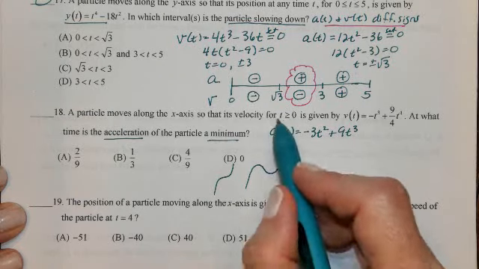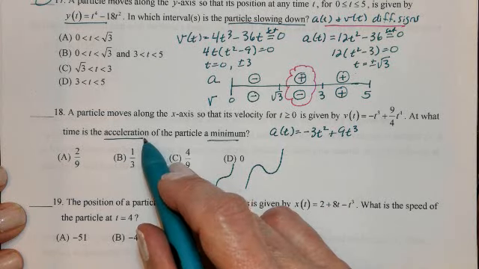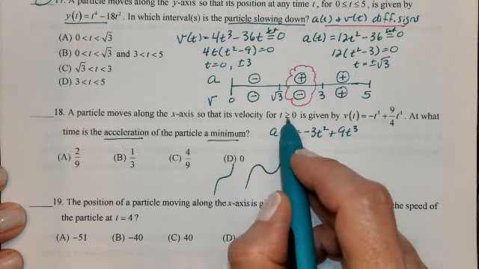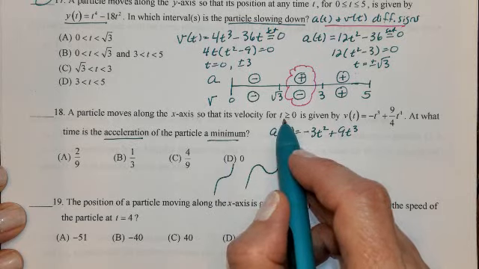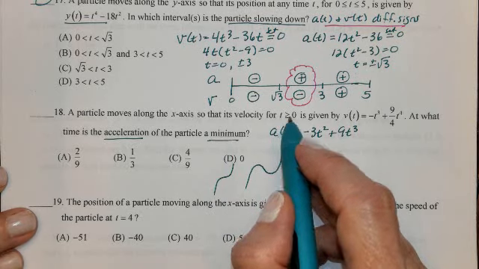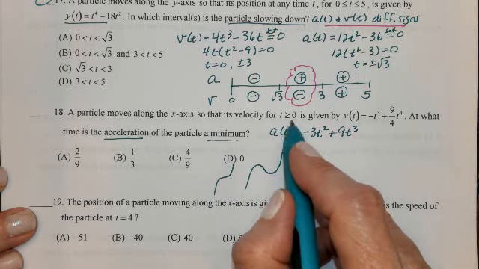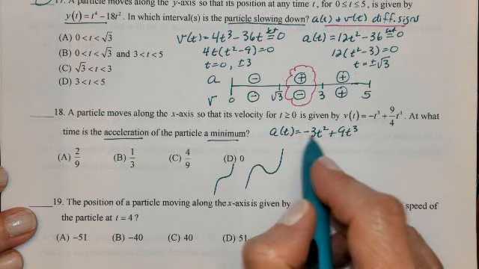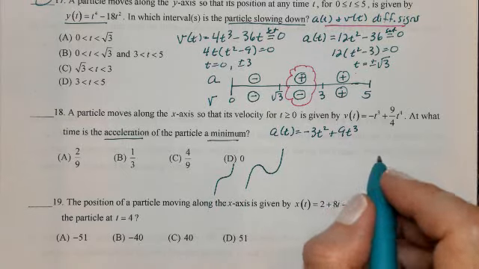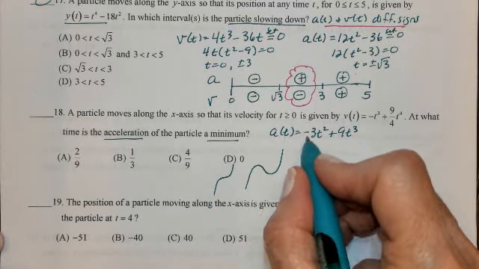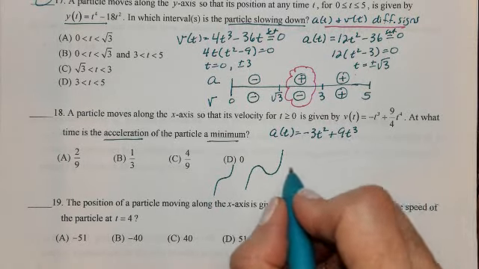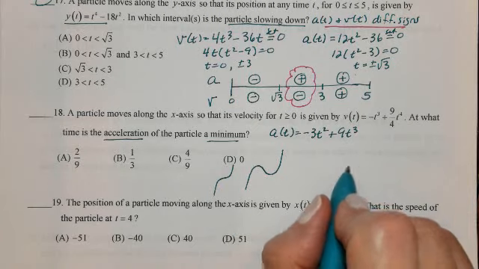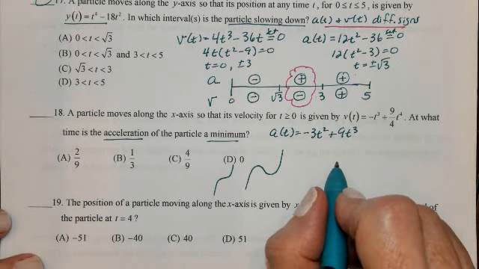So we want the acceleration to be a minimum on this interval. Well, if we put 0 in for t, the acceleration will be 0 there, right? So we'll keep that in mind. Let's just keep that in mind. So I want to know when this is a minimum. If we were looking for when anything is a minimum, we take the derivative and set it equal to 0, right?